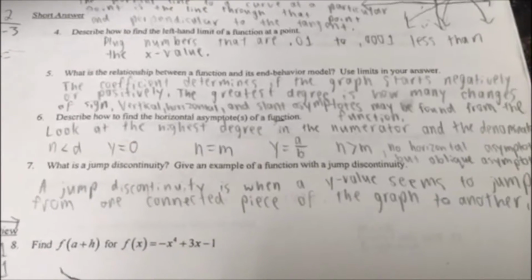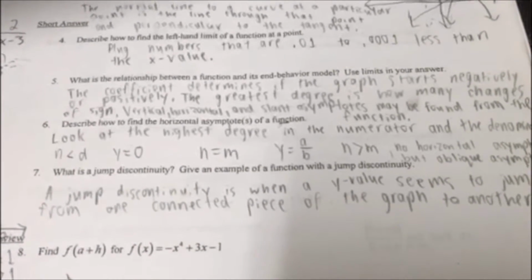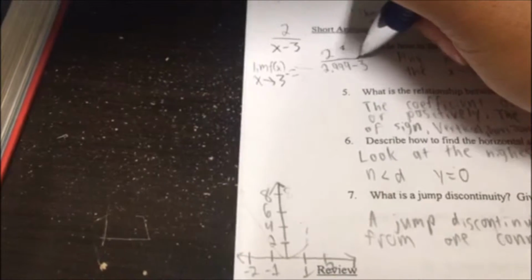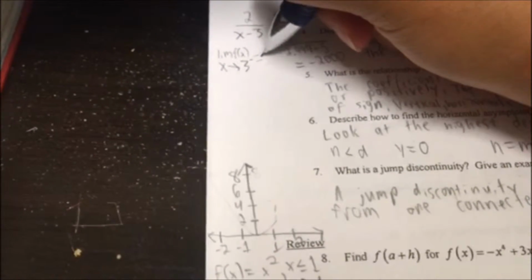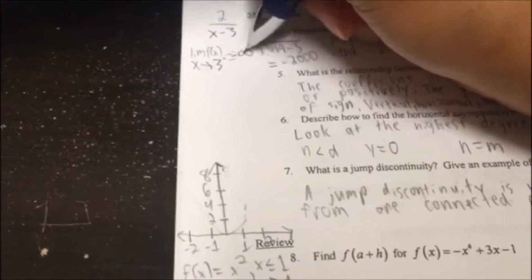To find the left-hand limit of a function at a point, plug in numbers that are 0.01 to 0.0001 less than the x value. The negative value lets us know that it approaches negative infinity.